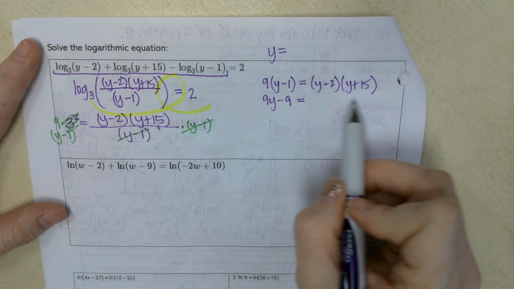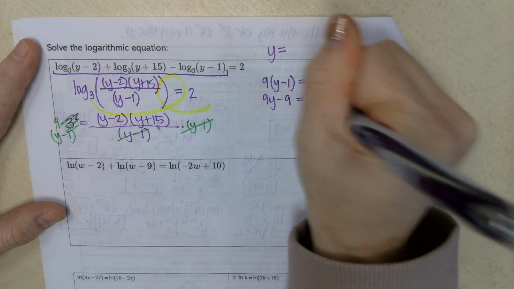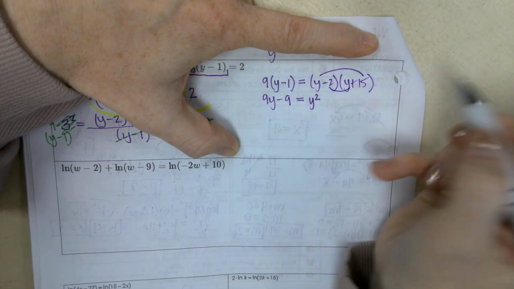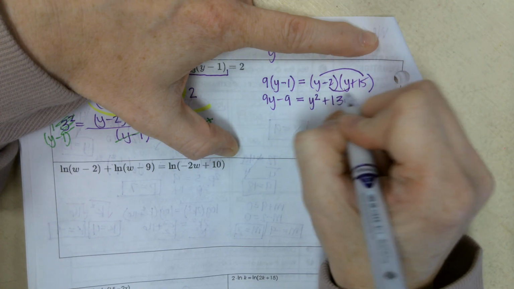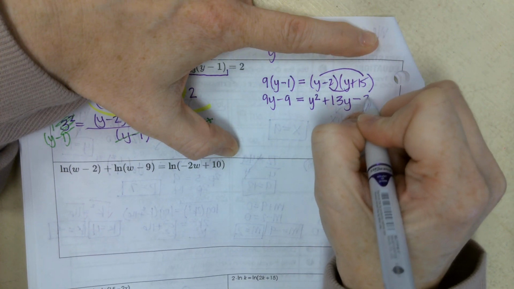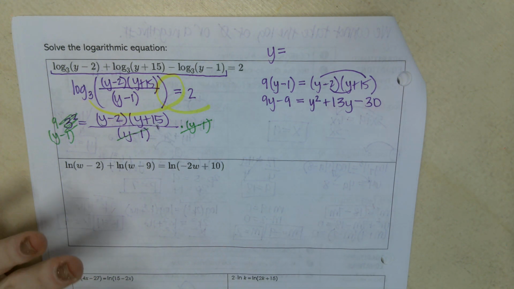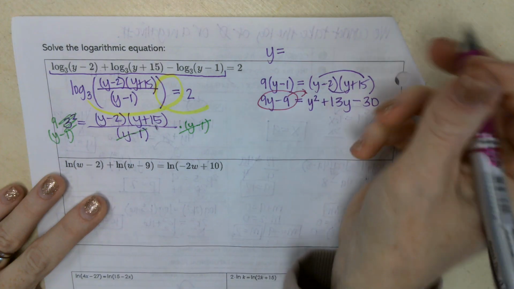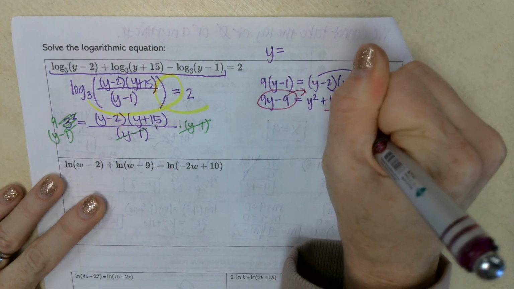And then I'm going to multiply all of this out on the right side. I end up with y squared. We have 15y minus 2y, so that's plus 13y. And then negative 2 times 15 is negative 30. Because this is a quadratic, I'm going to move this stuff over. So I'm subtracting 9y and adding 9.